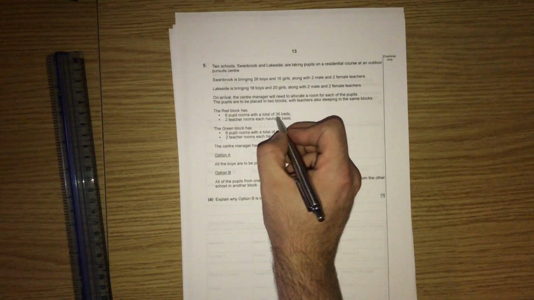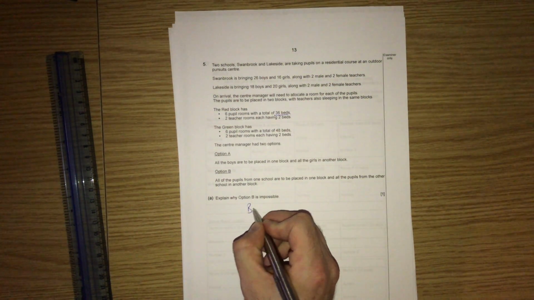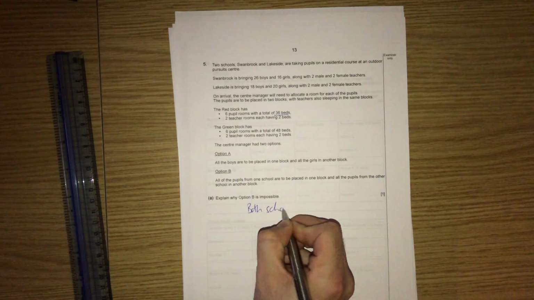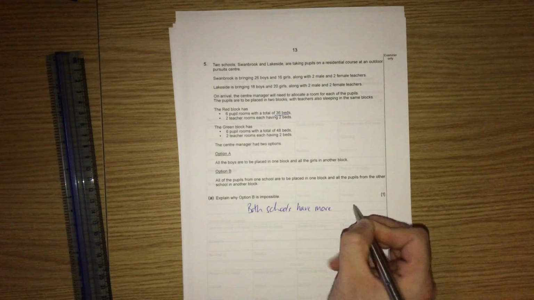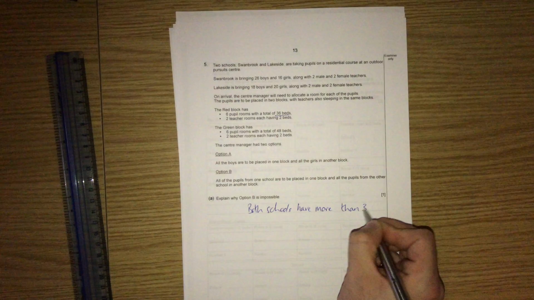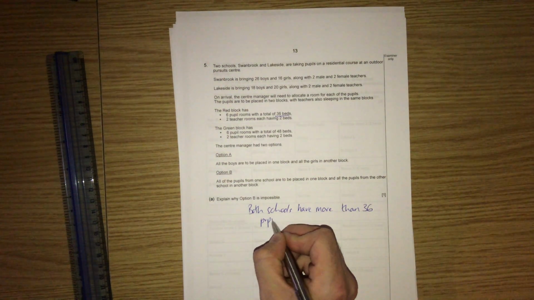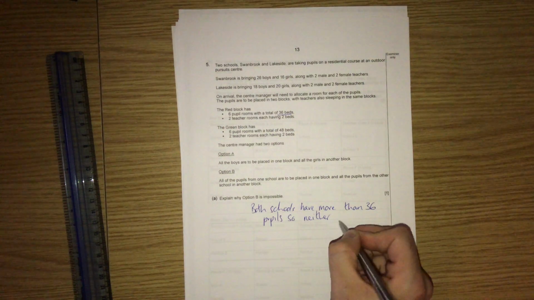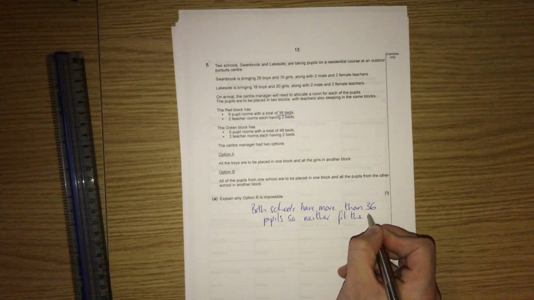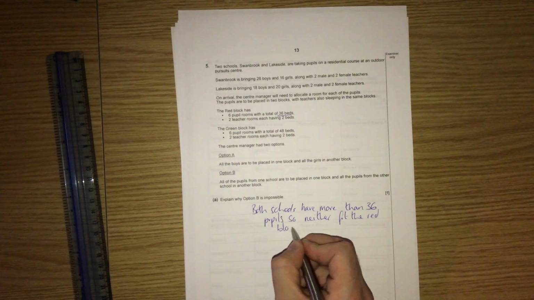Question 5, explain why option B is impossible. Option B is impossible because both schools have more than 36 pupils. So both schools have more than 36 pupils. So neither fit in the red block. So neither school will fit in the red block.